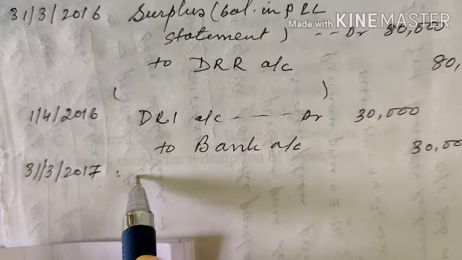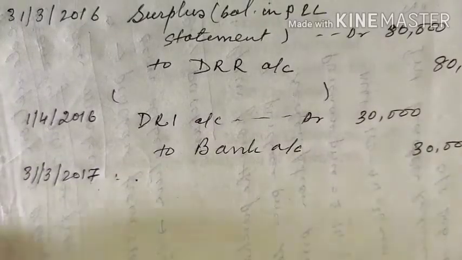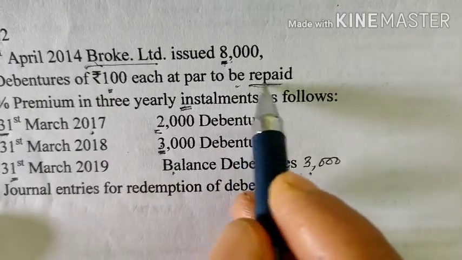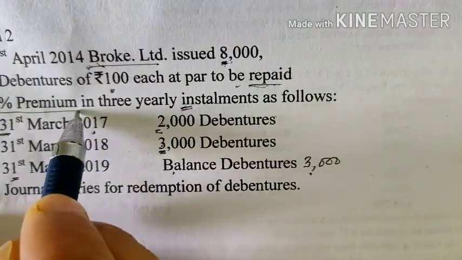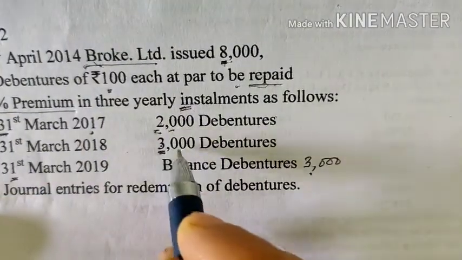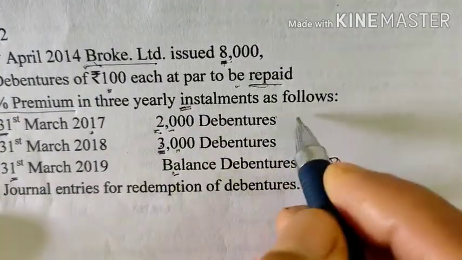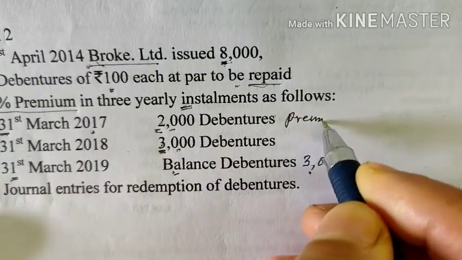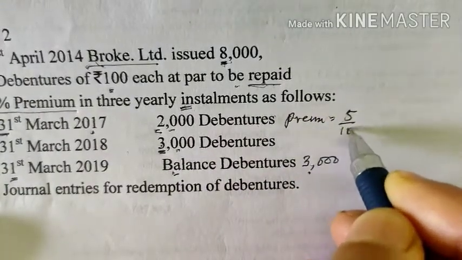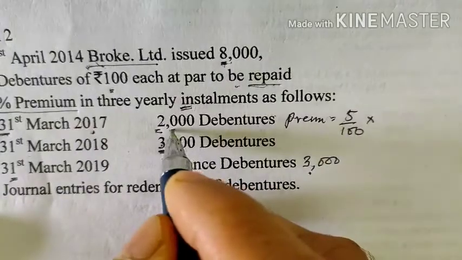So now we'll go to the next entry, that is payment to be made to the debenture holder. Yes, and here the debentures are repaid at 5% premium. That means you need to calculate premium for all these three installments. So here the premium amount will be 5%. 5% of what value? The nominal value.